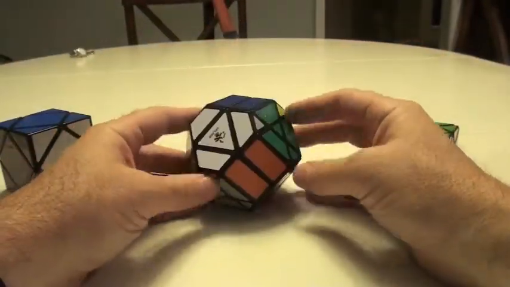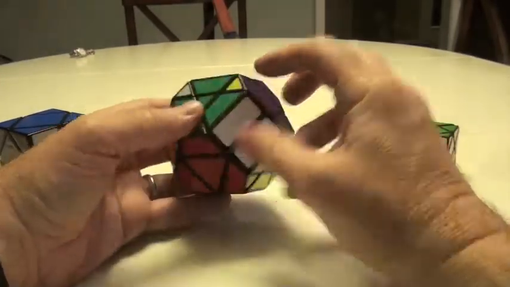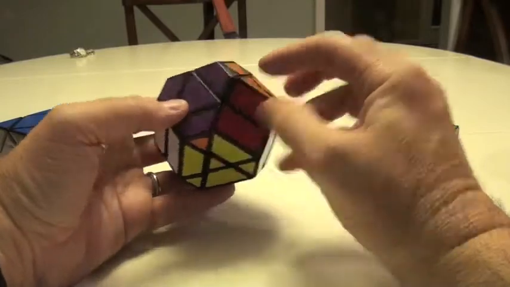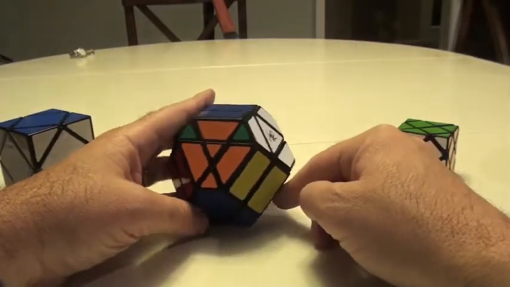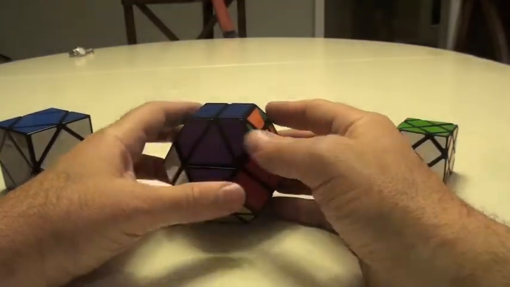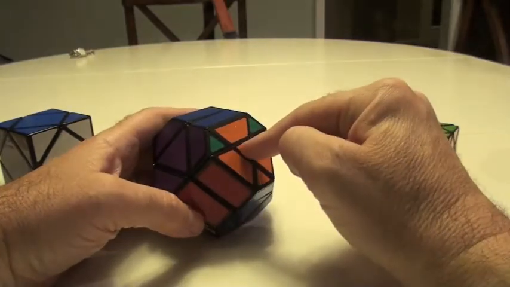And then you'll find that all is right with the world. All the centers are good. The centers line up correctly. This centers line up correctly. And this centers line up correctly. So what we have is all of our centers are fine. The only problem now is our corners here. Actually, not this. This corner is fine.